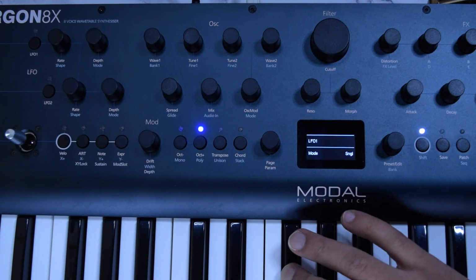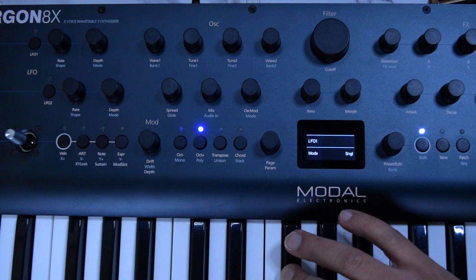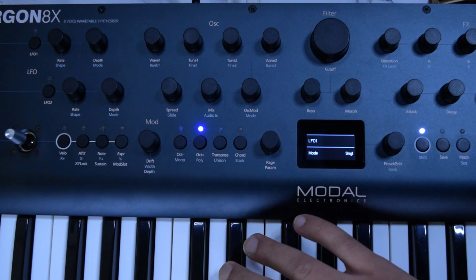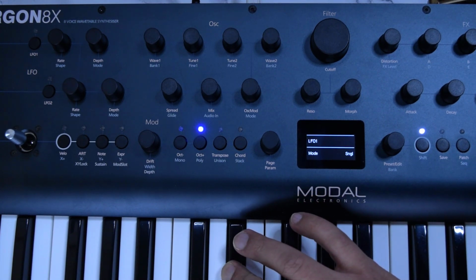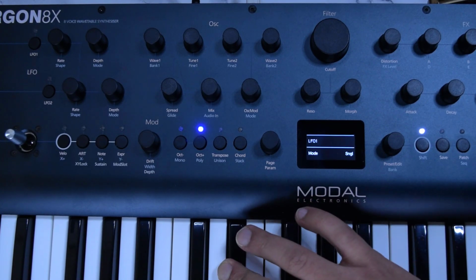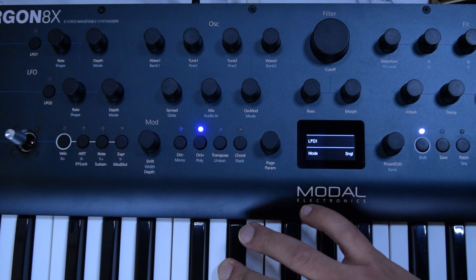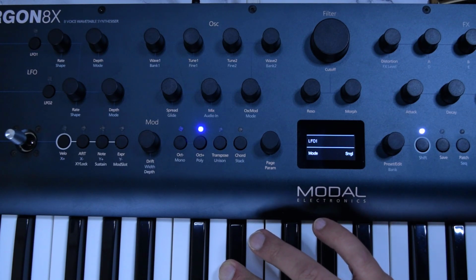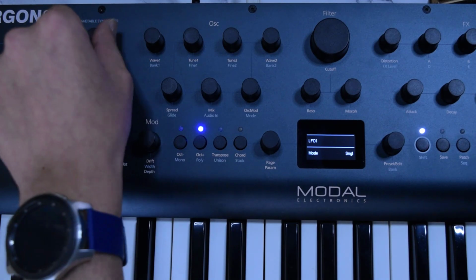So if I play it, it's going to do the modulation and then go back to 0. No modulation, right? It's just executing the same thing once. It doesn't matter that I'm holding, it doesn't matter how many times I'm playing the key, it's just going to execute it one time, one shot. That's why it's called single. And then you don't have more options.